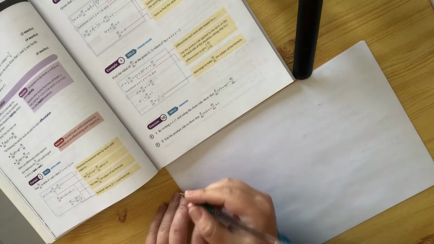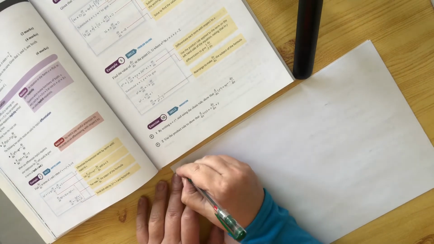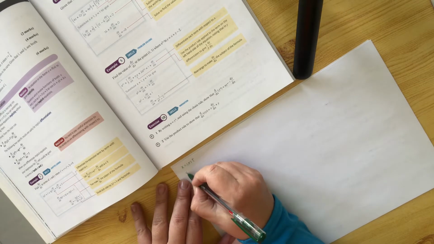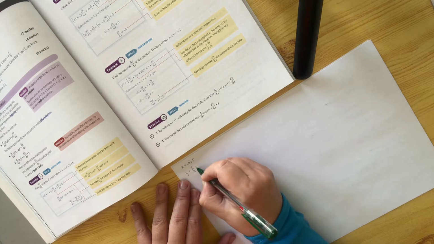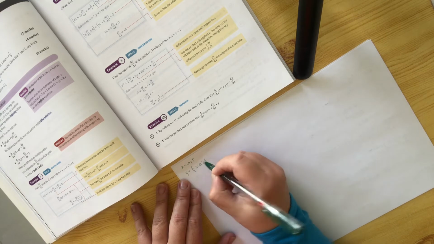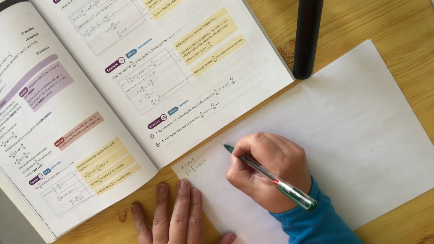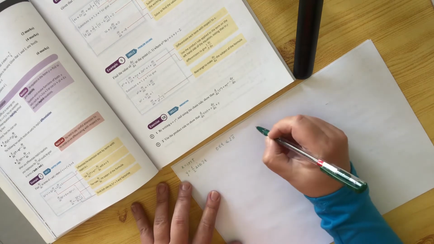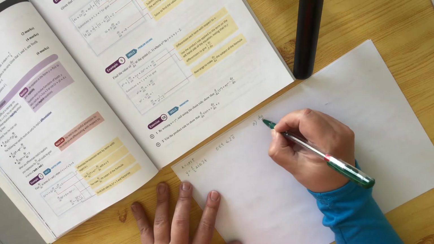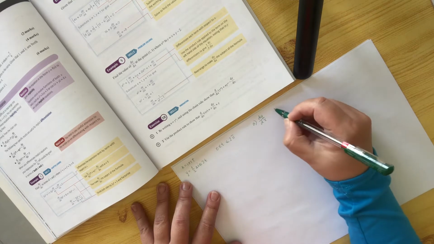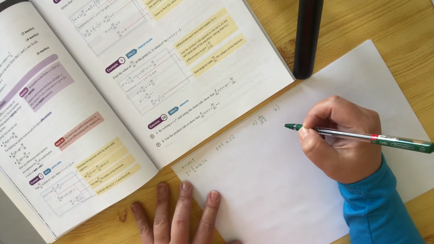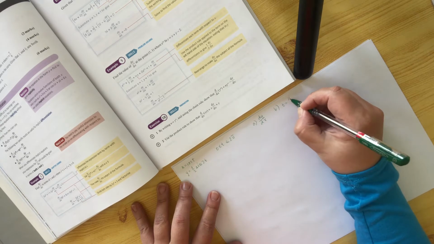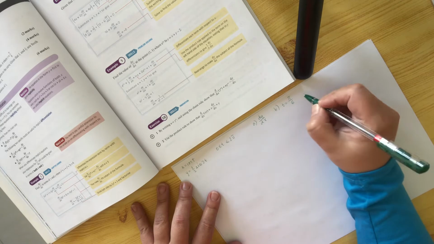The curve has parametric equations x equals cosine t, y equals half sine 2t, and t has to be between 0 and 2 pi. We first have to find the expression for dy over dx. Then we have to find the equation of the tangent to the curve when t is equal to pi over 6.